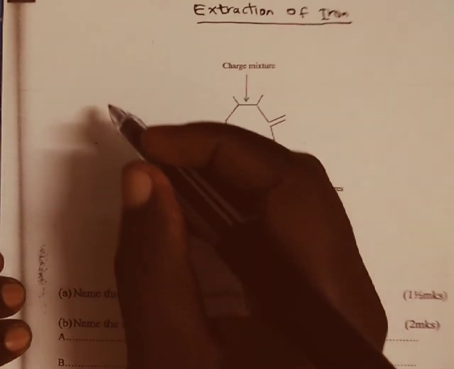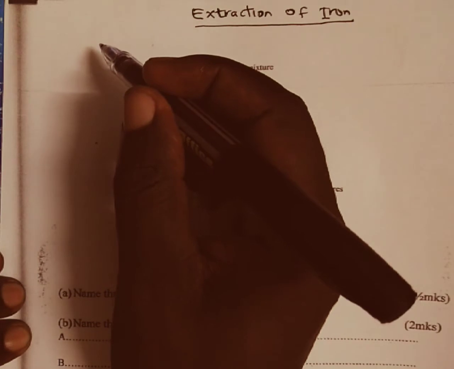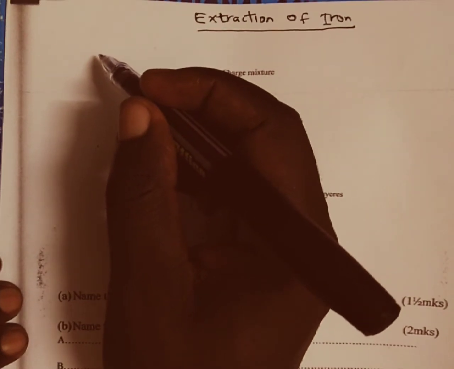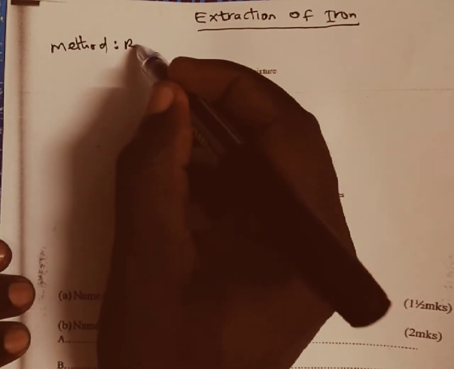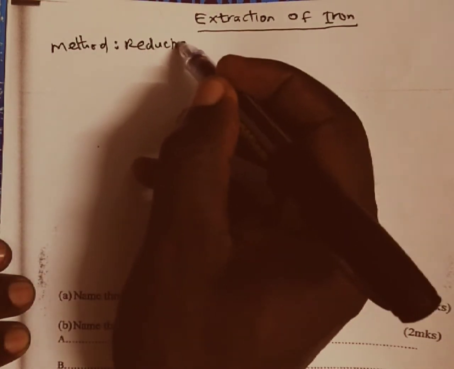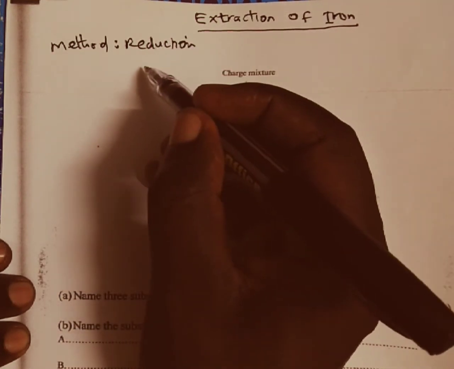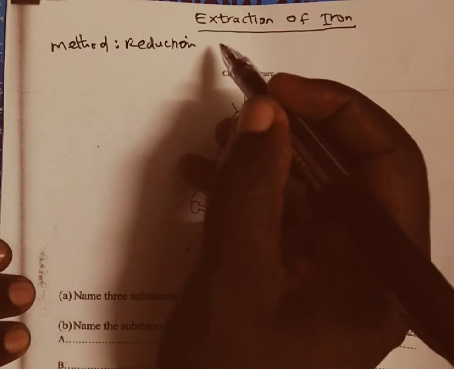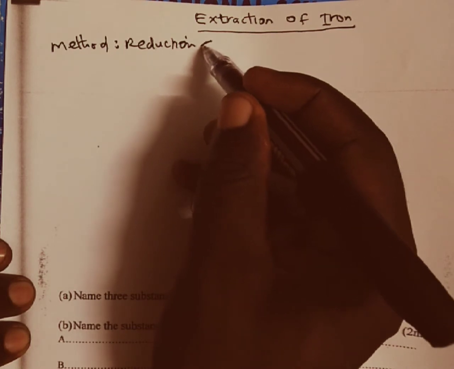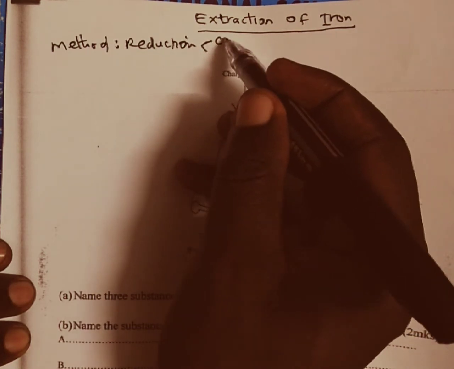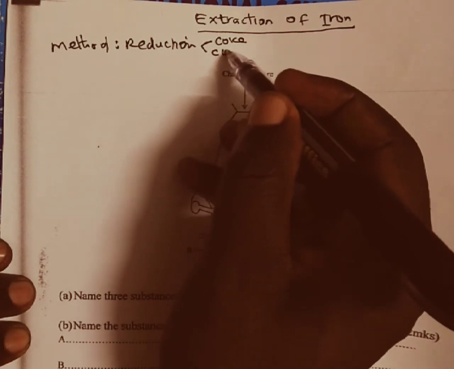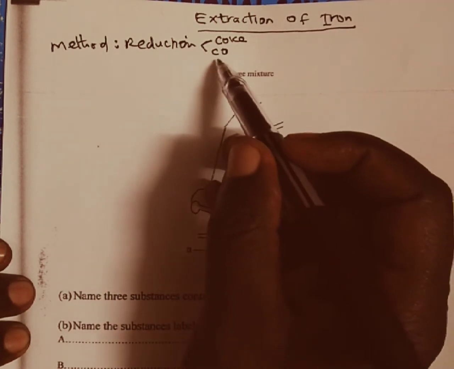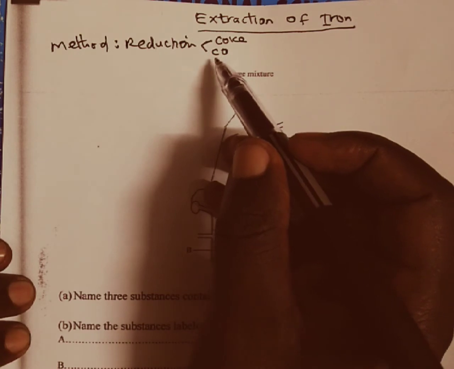Remember, iron is one of the elements found in the middle of the reactivity series, and therefore the method of extraction is reduction. Under reduction, we use reducing agents, and the reducing agents we use are two. We can either use coke, which is carbon, or we use the main reducing agent, which is carbon 2 oxide.